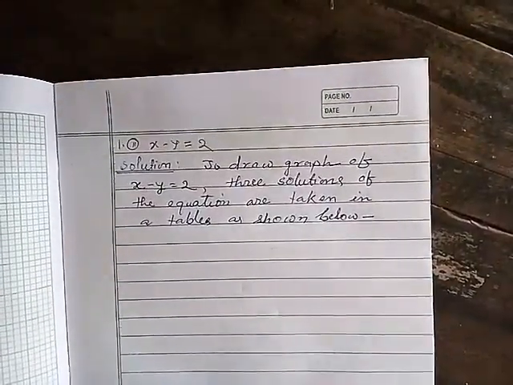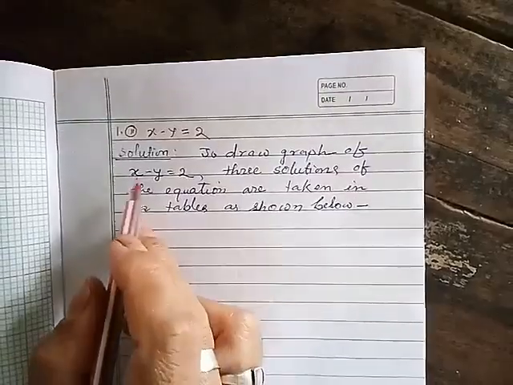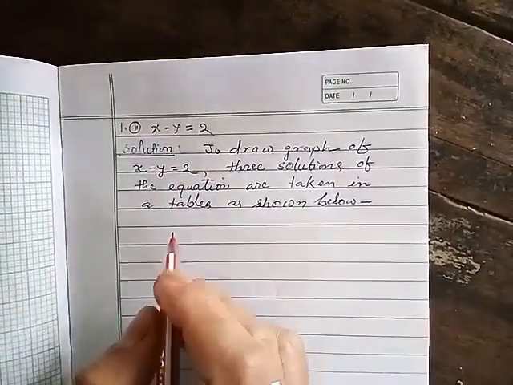Okay, so we'll take at least 3 solutions of x minus y is equal to 2 in a table below.